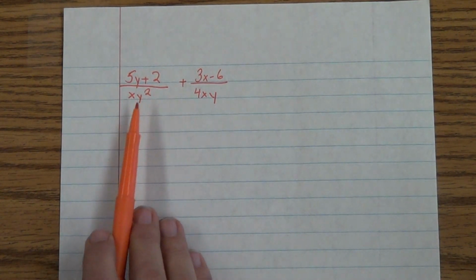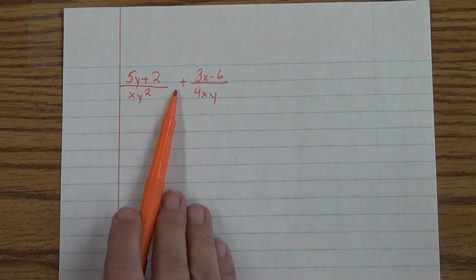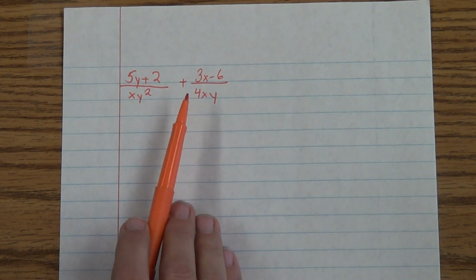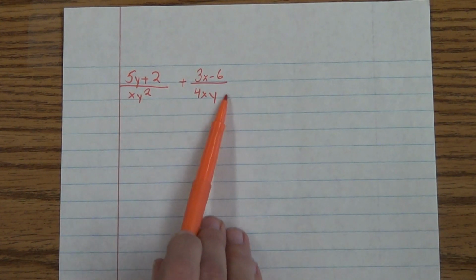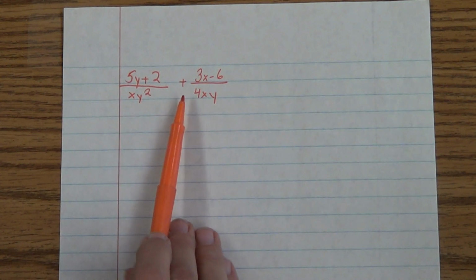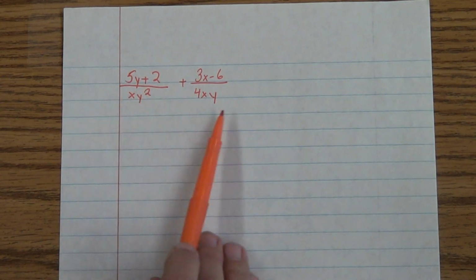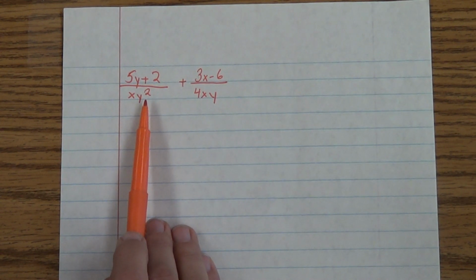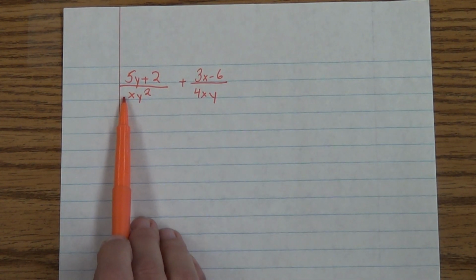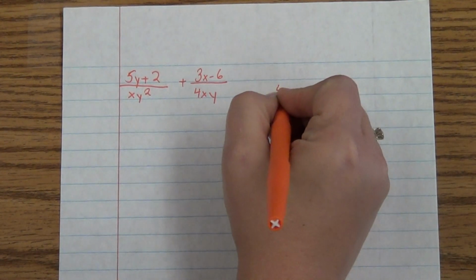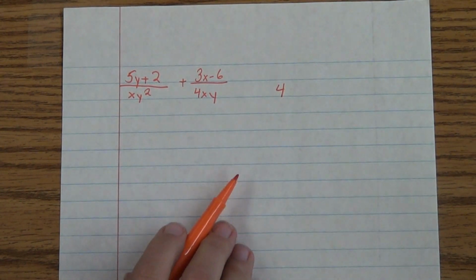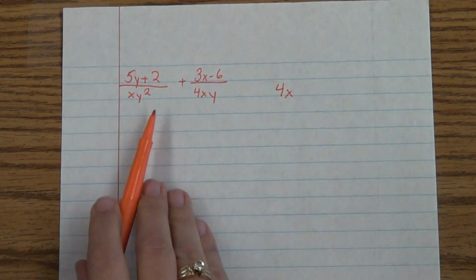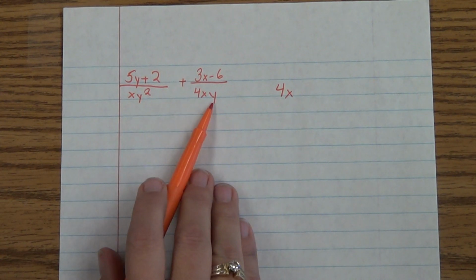We have (5y + 2) over xy squared plus (3x - 6) over 4xy. Notice in this case, our denominators are not polynomials, they're monomials. So we do not need to factor our denominators. We just need to figure out what our common denominator is going to be. If we look at our numbers, we have a 1 and a 4, so the common denominator for that will be 4. We already have an x in both of them, so that's good news. And then for our y's, we have y squared and y.